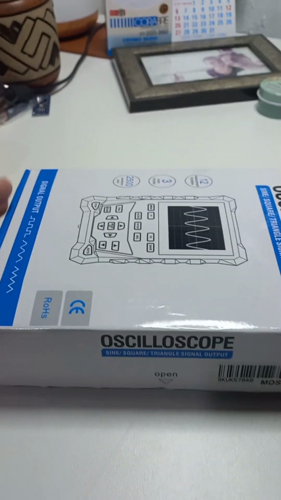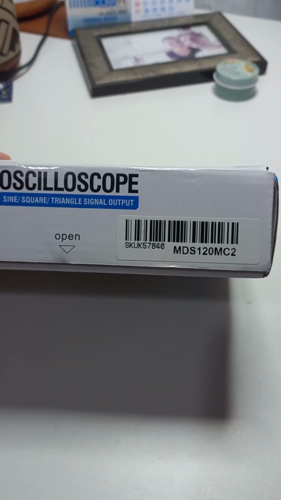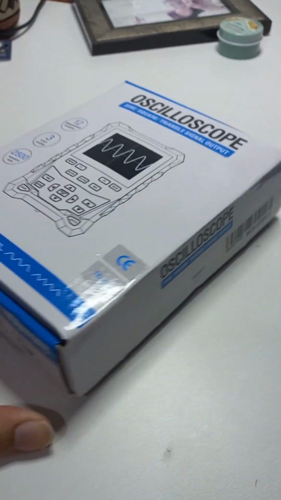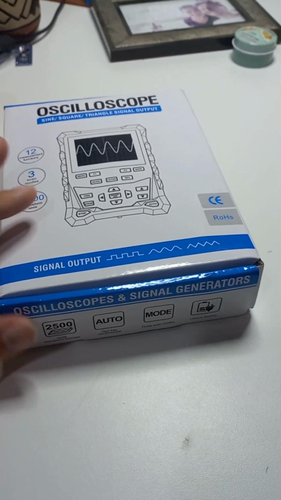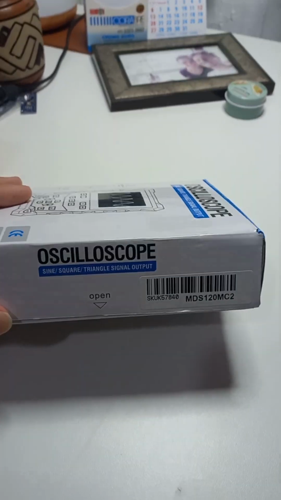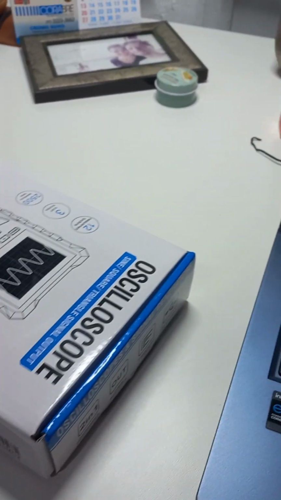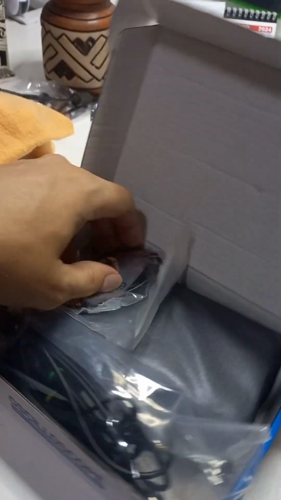So this is my oscilloscope. This is the SKU number, and the original wrappings of the post office. I do not have it anymore. I threw it away already. It's been, I think, 3 weeks since the product came, and I'm going to show you the problem.